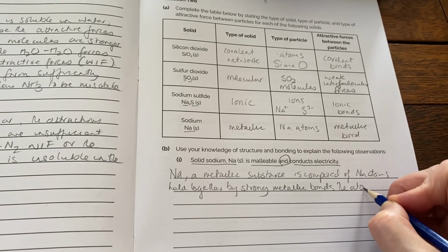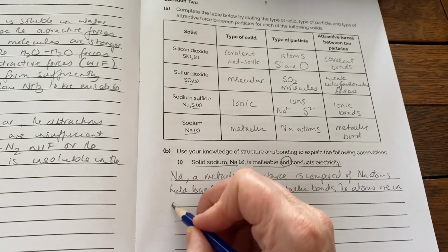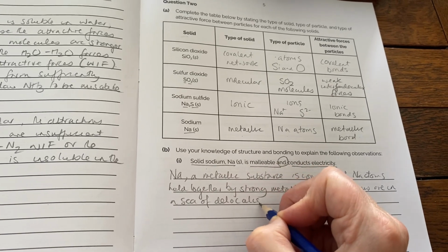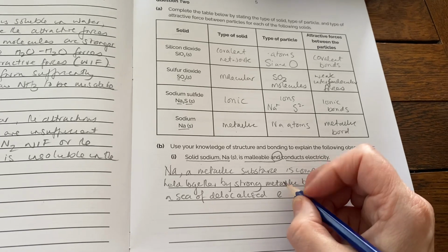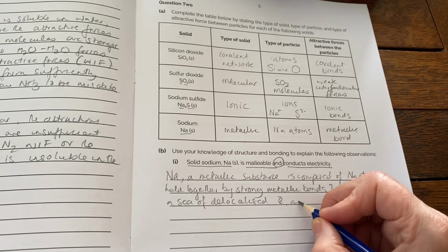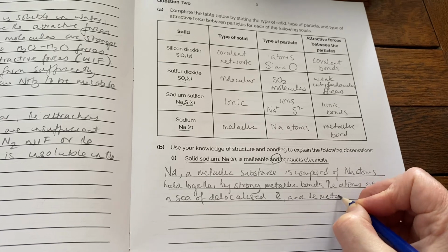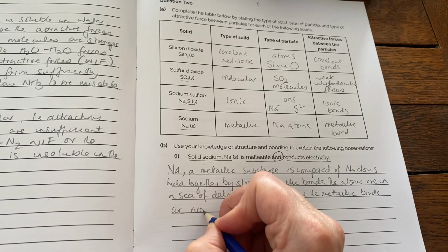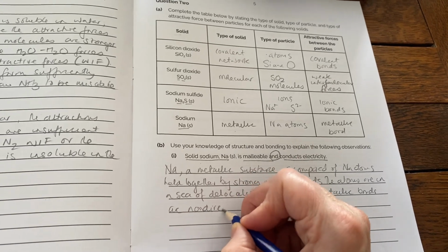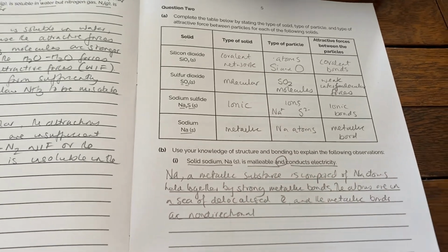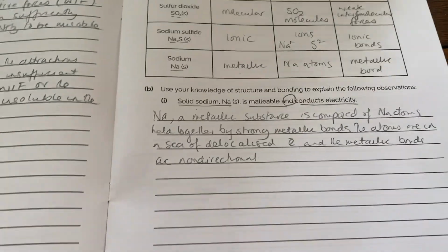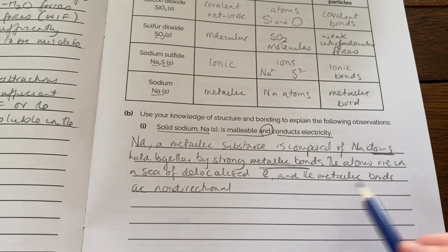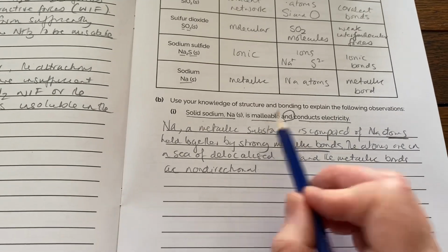The atoms are in a sea of delocalized electrons, and the metallic bonds are non-directional. Okay, I do actually need that one for this. So now that I've got the full structure and bonding, I've got the particles, I've got atoms, I've got the bonds, and I've got the other little bits, I need to go back and link them here.